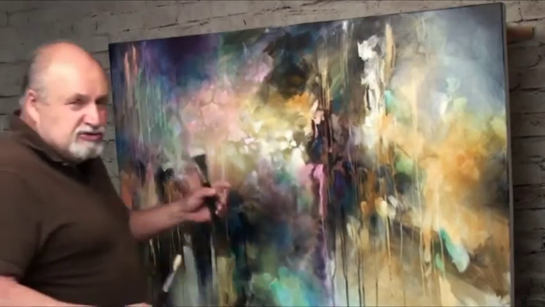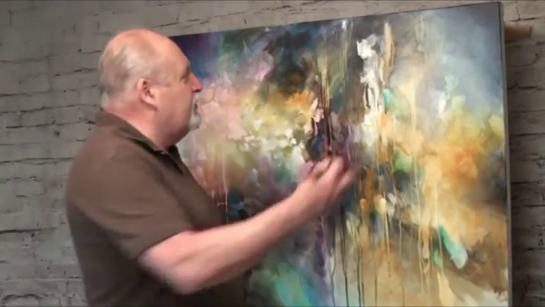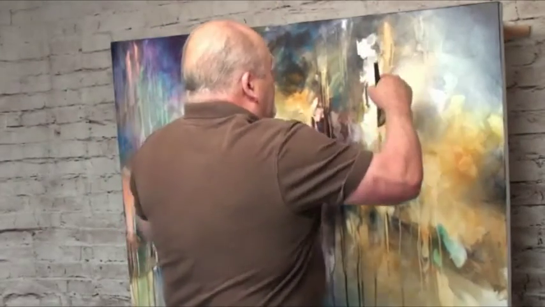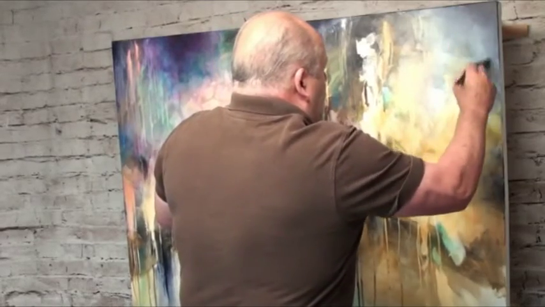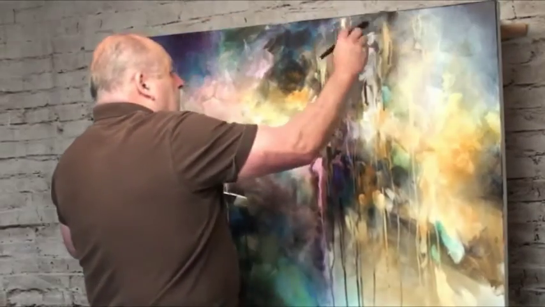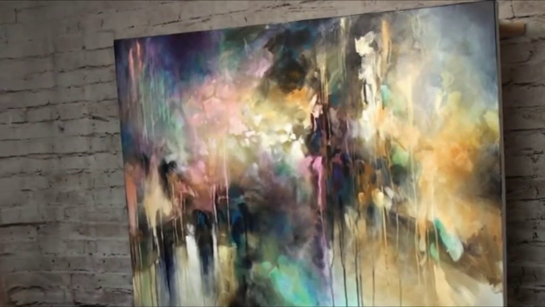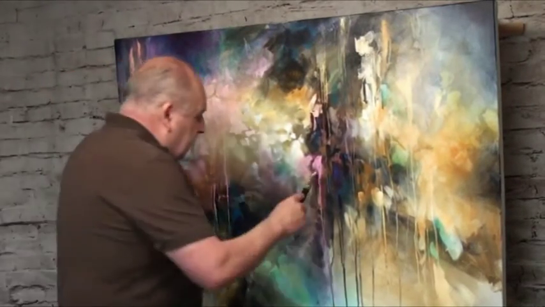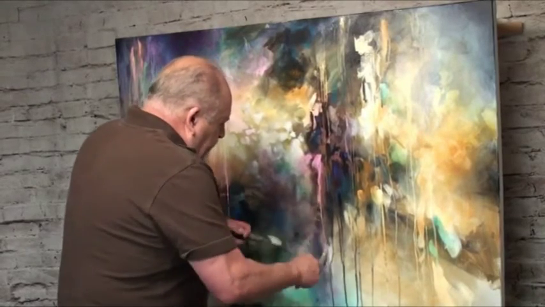Color variations you get by overlapping these washes is staggering. It's hard to believe you can get such a variety of color. Tone down this permanent rose here.